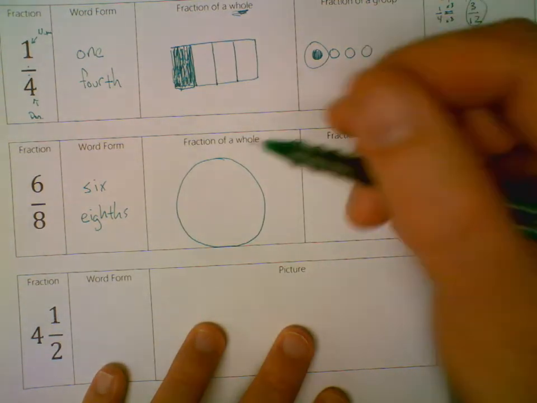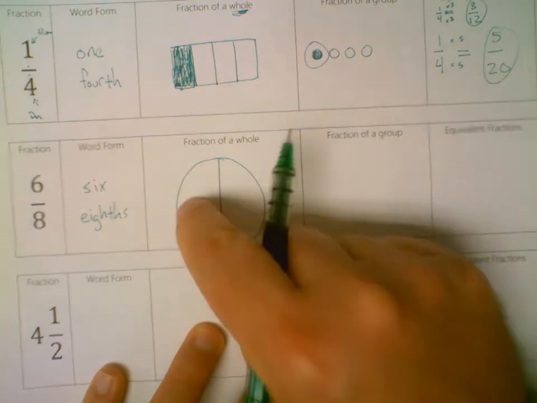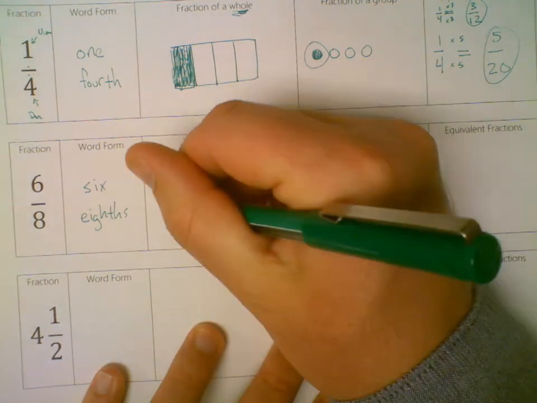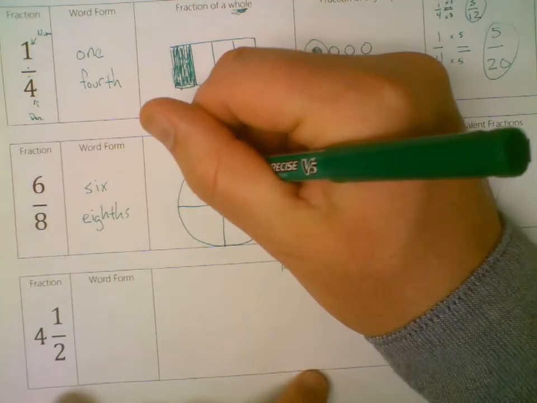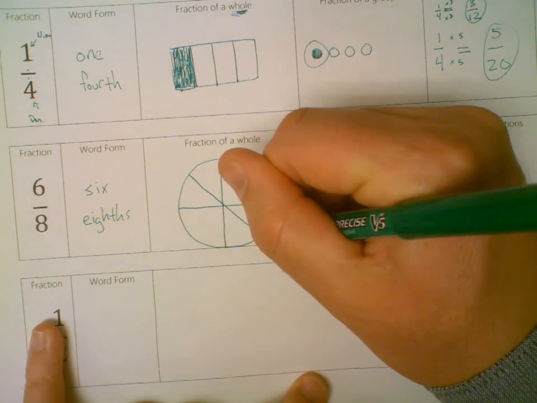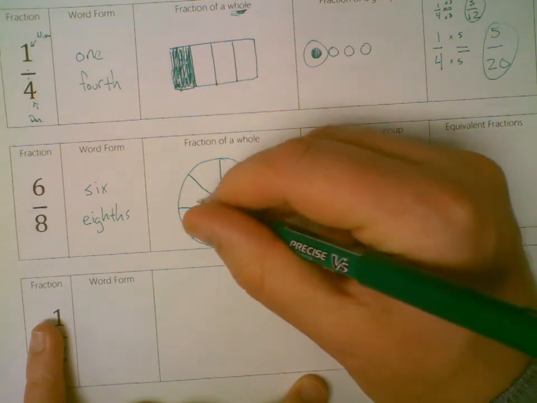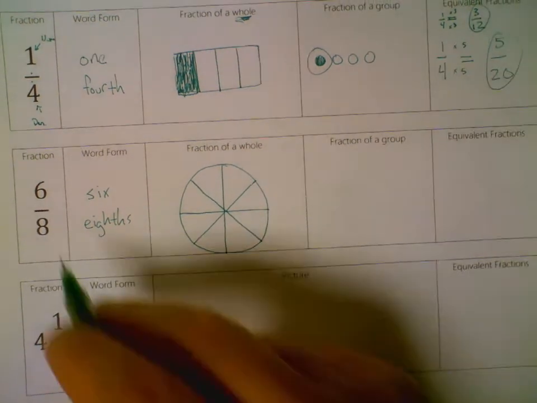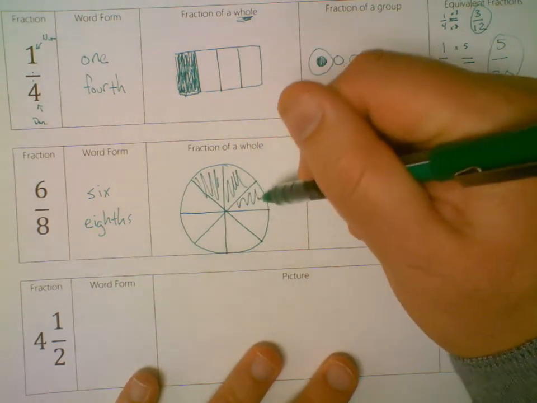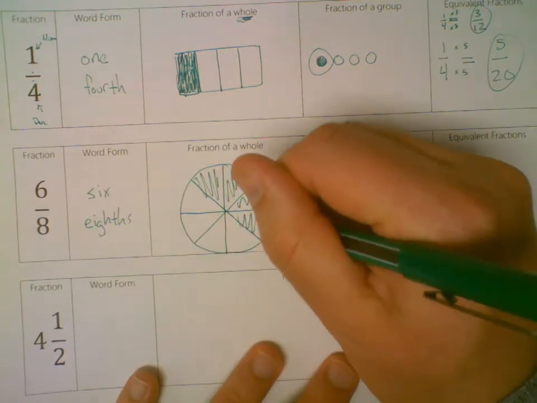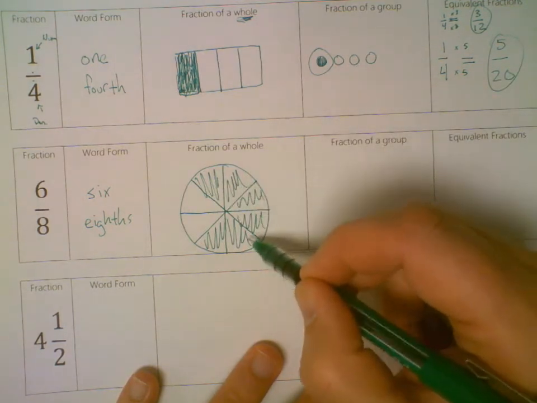All right, so fraction of a whole, I have one line. It gives me 2 equal parts, but I need 8 equal parts, right? If I do it again, I'm going to have 1, 2, 3, 4. I think if I divide this way and this way, count them with me, 1, 2, 3, 4, 5, 6, 7, 8. But I only want to fill in 6 of them because that's my numerator. So this one. Does it matter which 6? Nope, because they're all the same size. 1, 2, 3, 4, 5, 6. Okay?